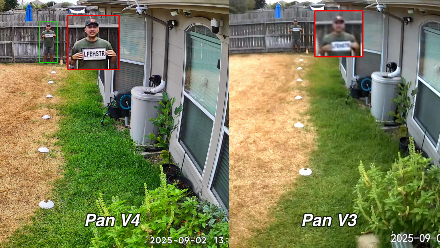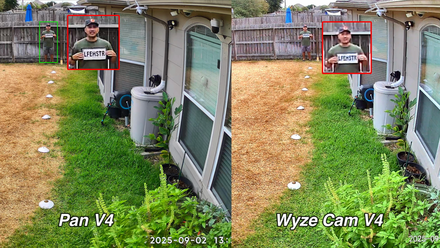Alright, now we can officially say that the video and audio quality of the Pan V4 is definitely better than the Pan V3. So it is a worthwhile upgrade. And it's just a bit better when compared to the Wyze Cam V4. The field of view, however, is narrower on this Pan V4.